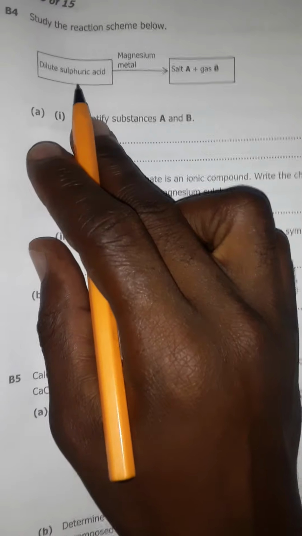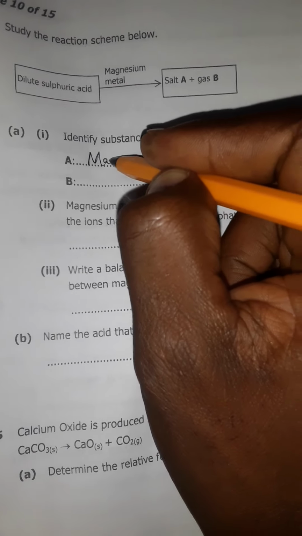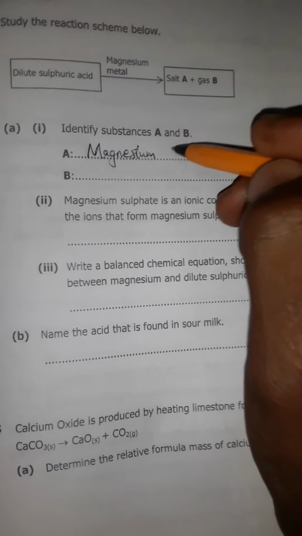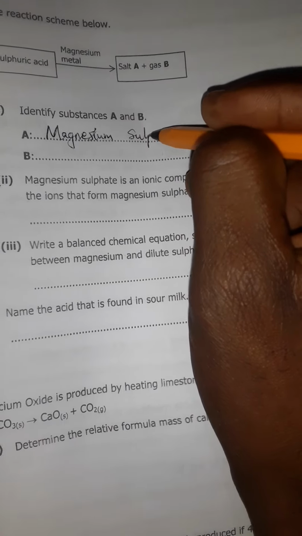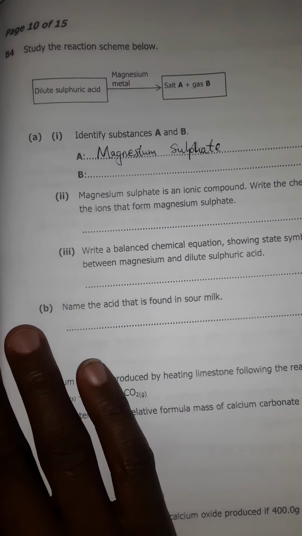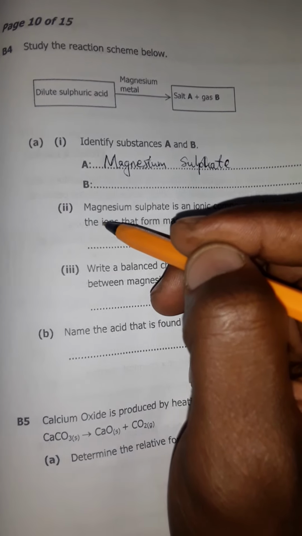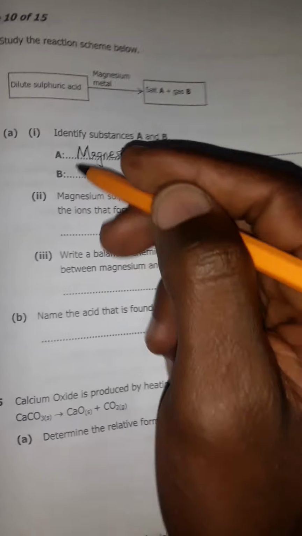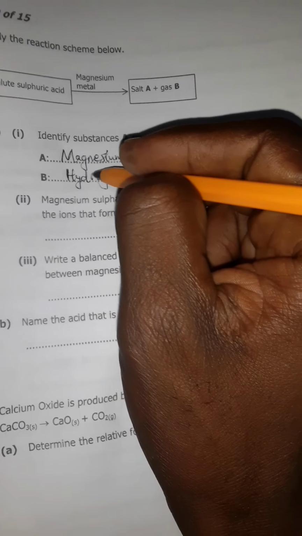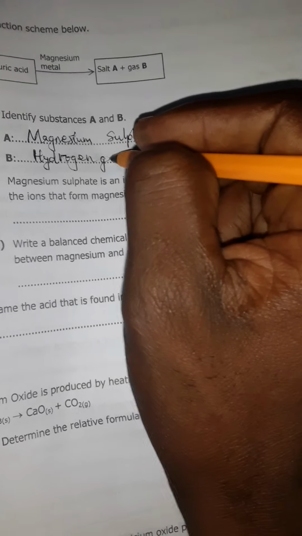So substance A is magnesium sulfate. All right. And gas B is supposed to be hydrogen gas, because when a metal reacts with an acid, hydrogen gas is produced or given out. So gas B is hydrogen gas.